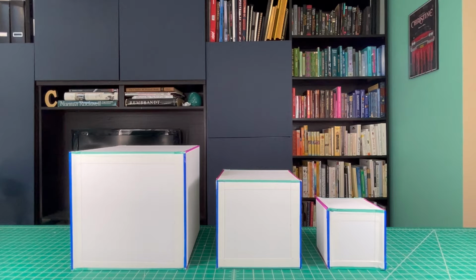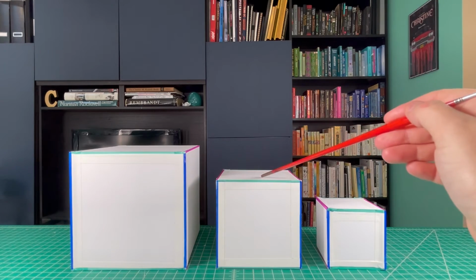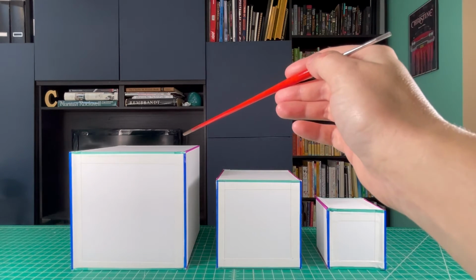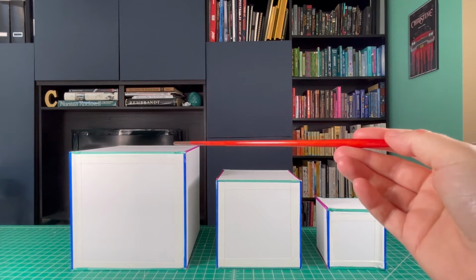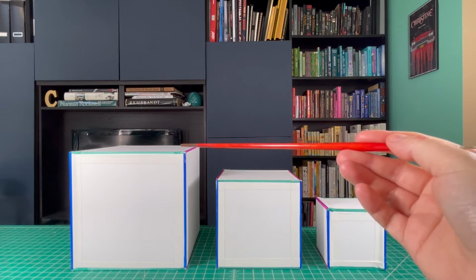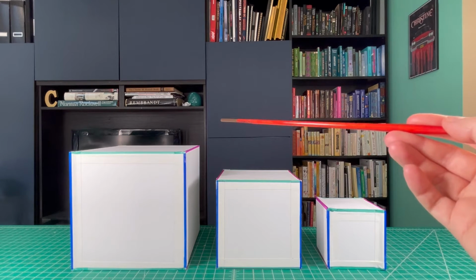So everything below the horizon, we can see the tops of. This table, we can see the top of it here. All 3 of these cubes, we can see the top of them. So we know that the horizon is somewhere above these cubes. As long as we can still see the top of them, the horizon is above them.